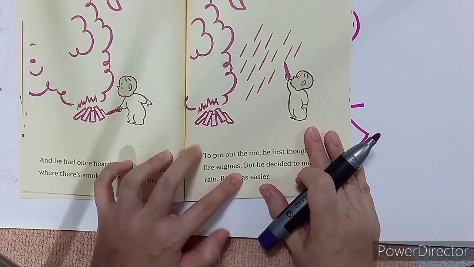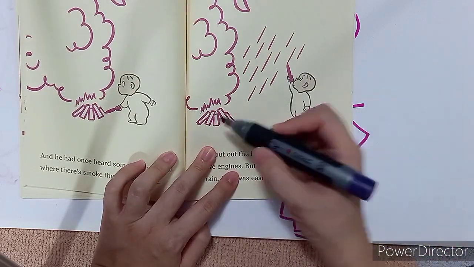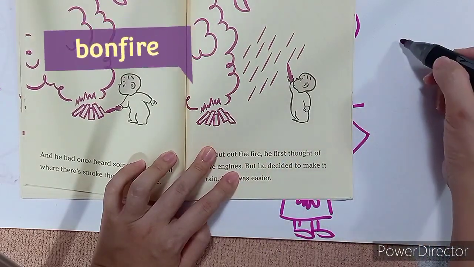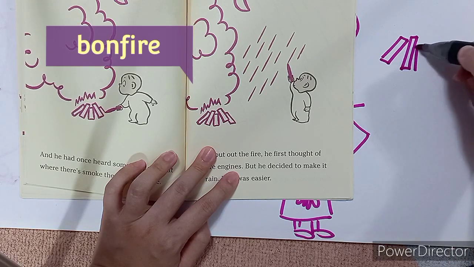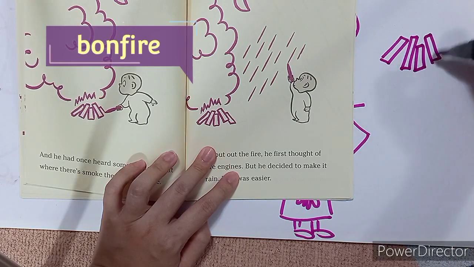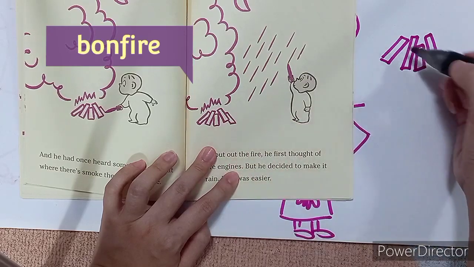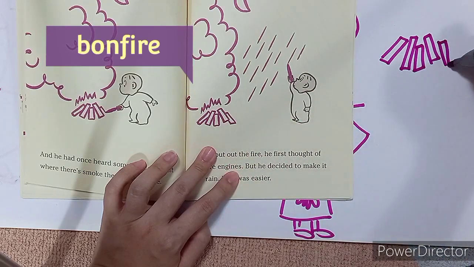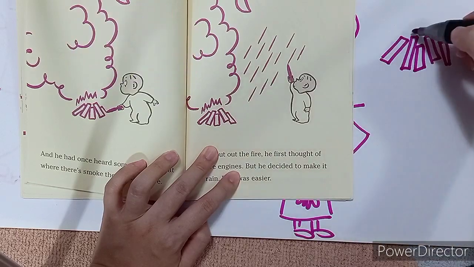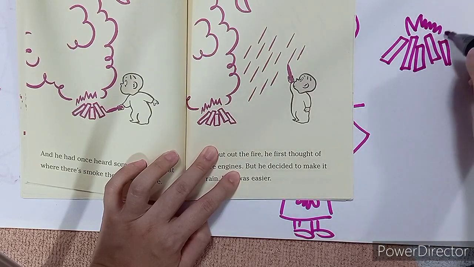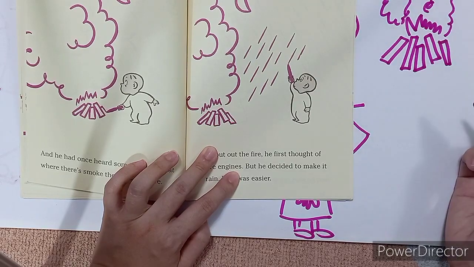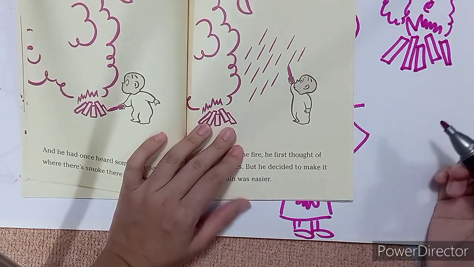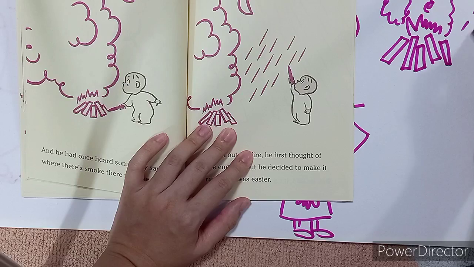So Harold drew a bonfire. So let's draw the wooden sticks. These are like rectangles. So there's 1, 2, 3, 4, 5. Now this is the fire and the smoke. Okay, so that's your fire. And then there's rain.